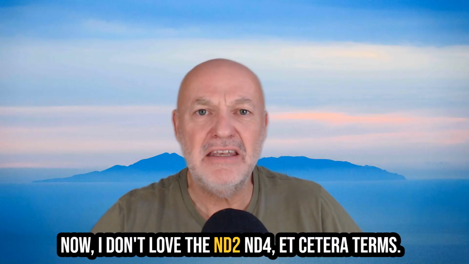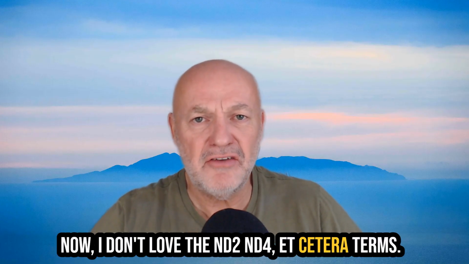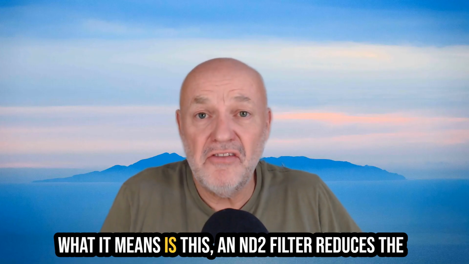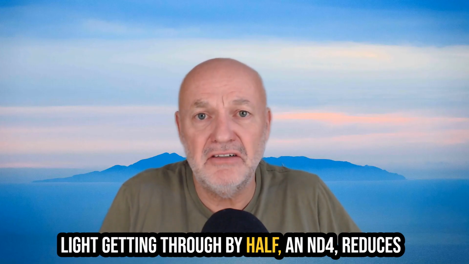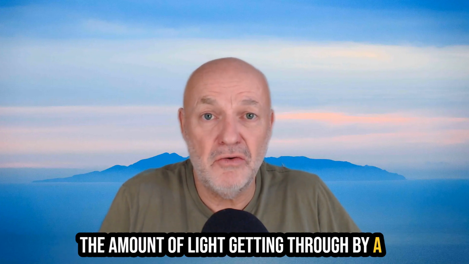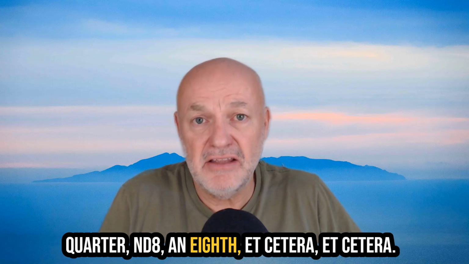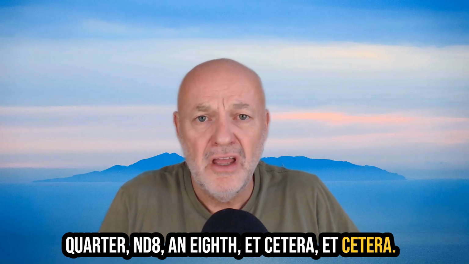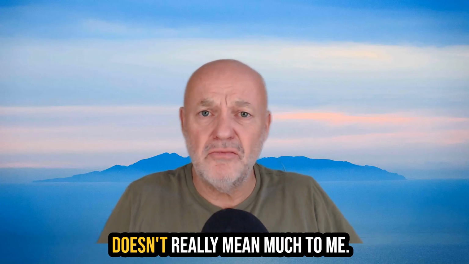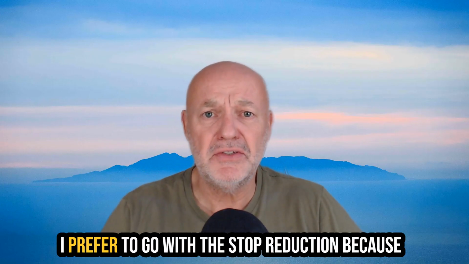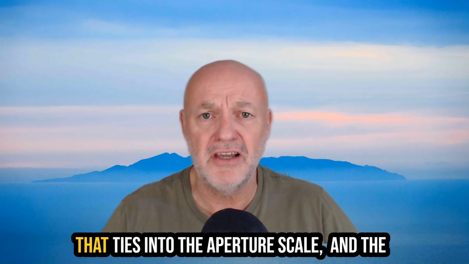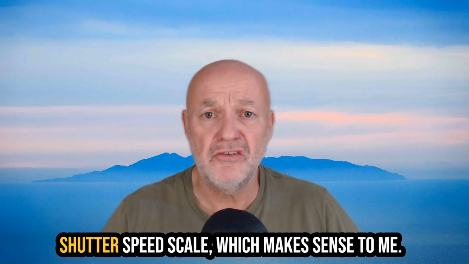Now I don't love the ND2, ND4 etc. terms. What it means is this: an ND2 filter reduces the light getting through by half, an ND4 reduces the amount of light getting through by a quarter, ND8 an eighth, etc, etc. But for my simple head, that doesn't really mean much to me. I prefer to go with the stop reduction because that ties into the aperture scale and the shutter speed scale, which makes sense to me.